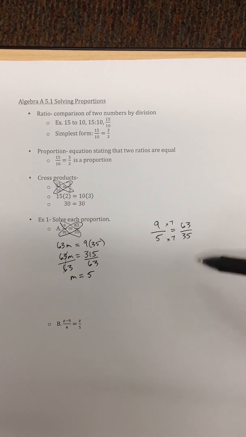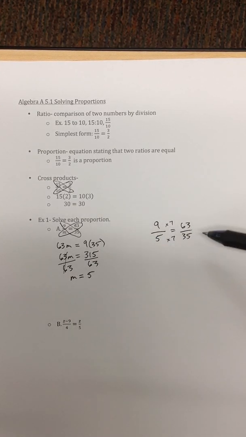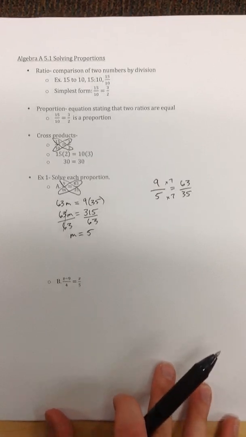So there are other ways around this. Besides using cross products, you could just use logic and go, okay, I've got to divide by 7 to get there. So if I do 35 divided by 7, I would get 5. There are lots of different ways that you can do proportions. I'm just going to do cross products because that's the way the book wants it to be taught. But there are lots of different ways to do this.